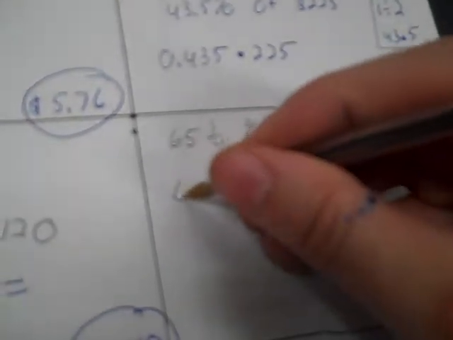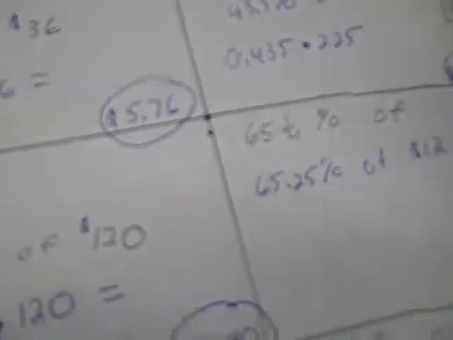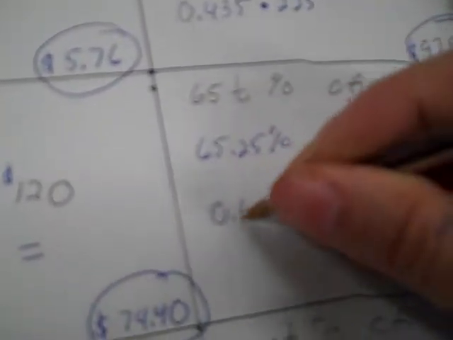So now it says 65.25% of $12. So again, I divide by 100, you always have to do that. So 65.25 divided by 100 is 0.6525. And then multiply by your whole.